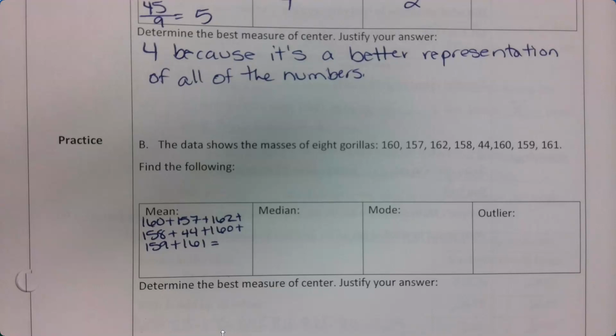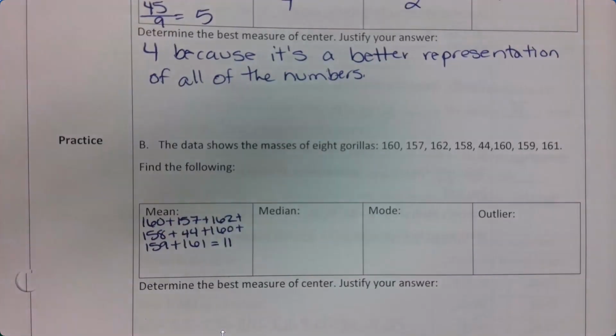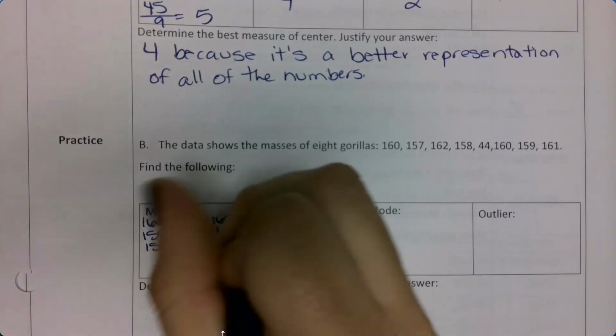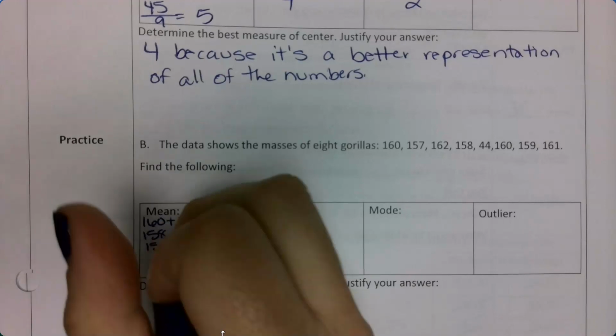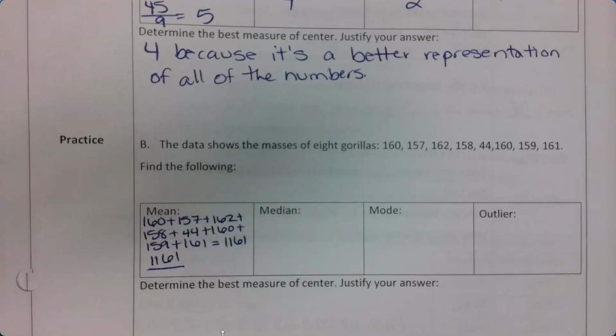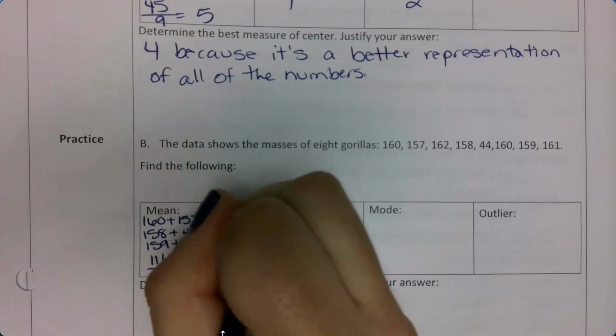The final answer? Or the sum? What is it? 1,100 and what? Is that what everyone else got? Okay. Then what do I want to do? How many gorillas were there? Okay.